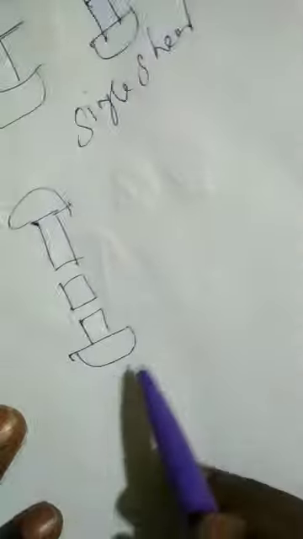This is a rivet. Due to load, it may cut in two pieces. This is known as single shear. Due to the applied load, the rivet may cut into two pieces, three pieces. 1, 2, 3 pieces are there. Two cuts are there. Here only a single cut. This is known as double shear.